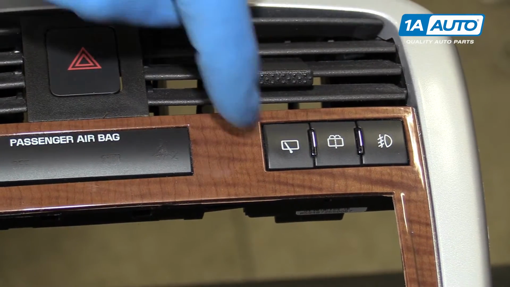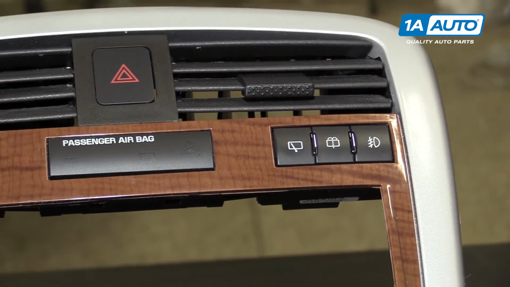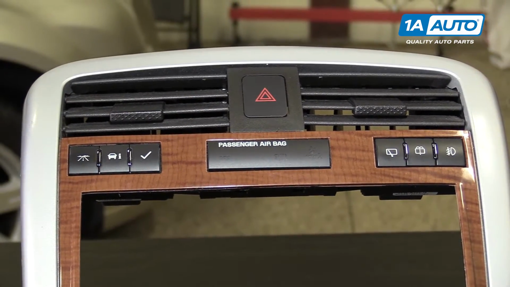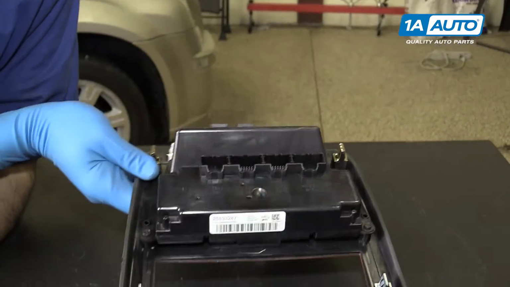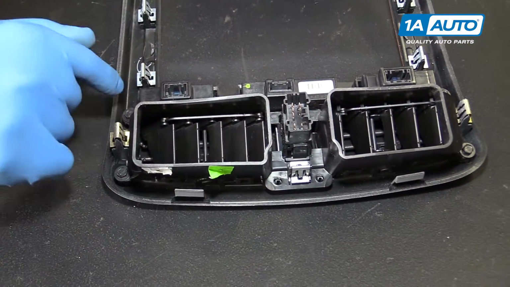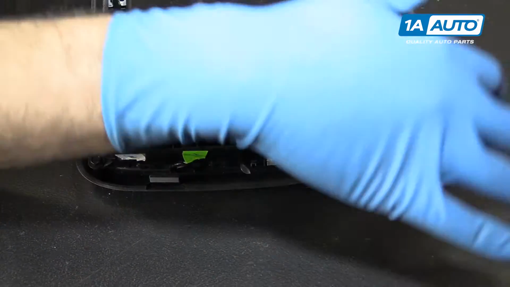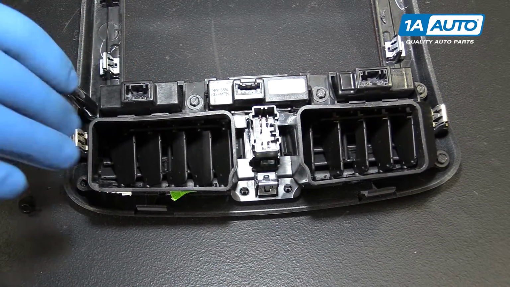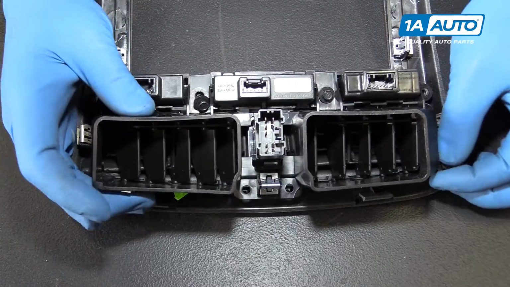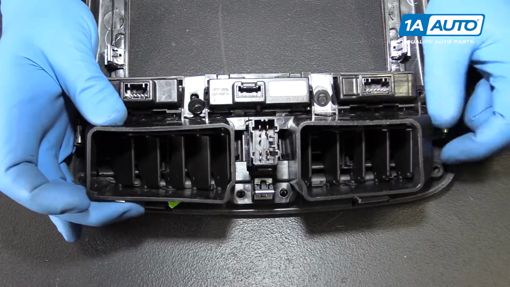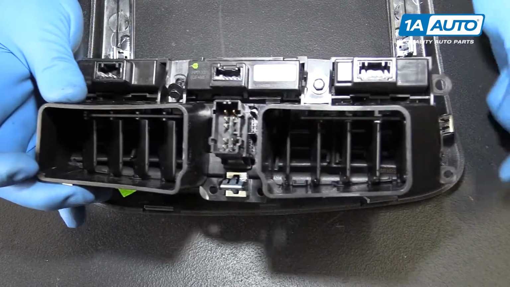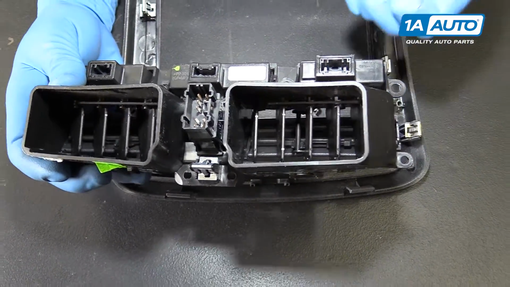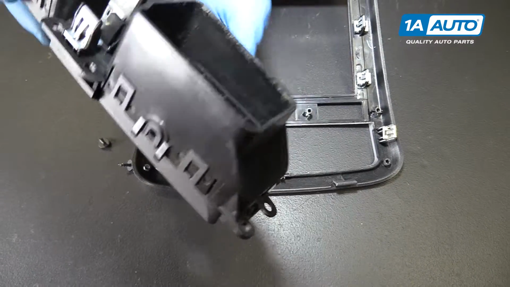To remove your rear window and fog light control switch, we'll have to remove the entire switch assembly from the top of the dash bezel. We'll remove these 6 7mm screws with a socket and ratchet. Carefully remove the switch panel assembly from your bezel. Just tip it over and get all the rest of the screws while we have it out.